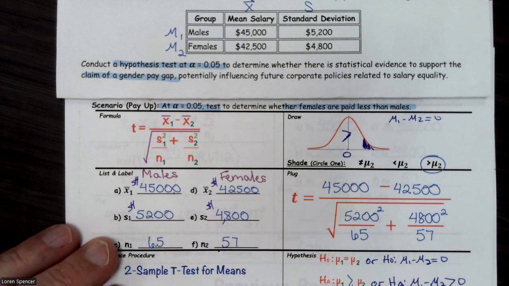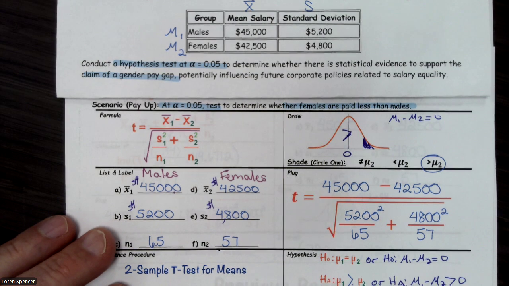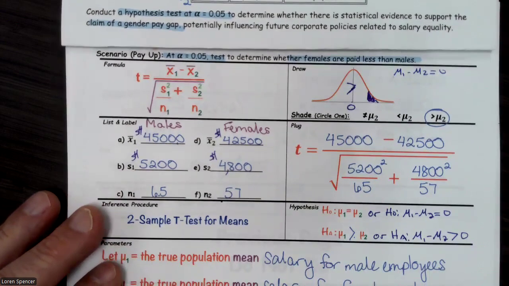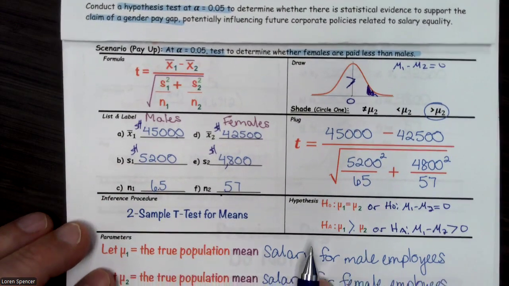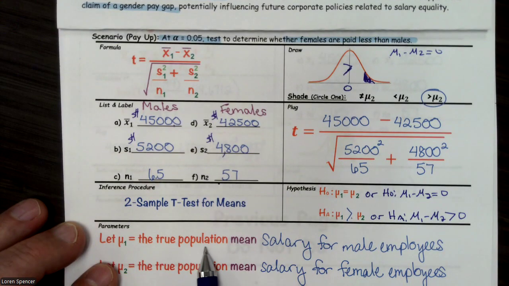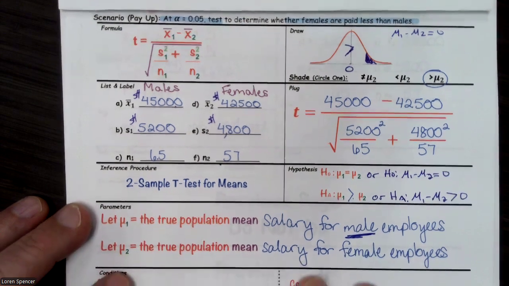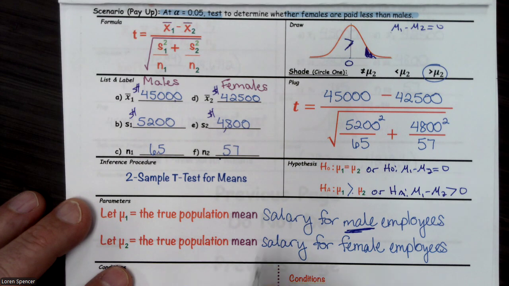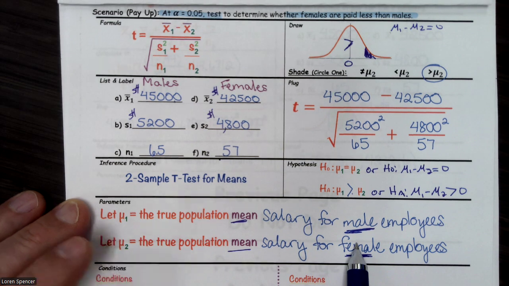So now that we have that, let's talk about our conditions. First, we need to define our parameters. Let mu1 equal the true population mean salary for male employees, and mu2 equal the true population mean salary for female employees. All right, so true population mean for male, true population mean for female.